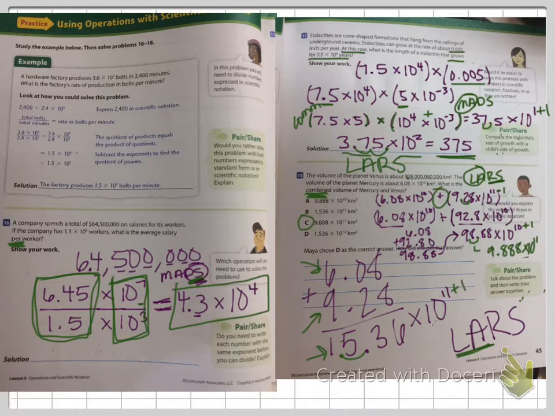So then she added 1. So she ended up getting 1.536 times 10 to the 12th power. And that's obviously not the right answer. Alright.